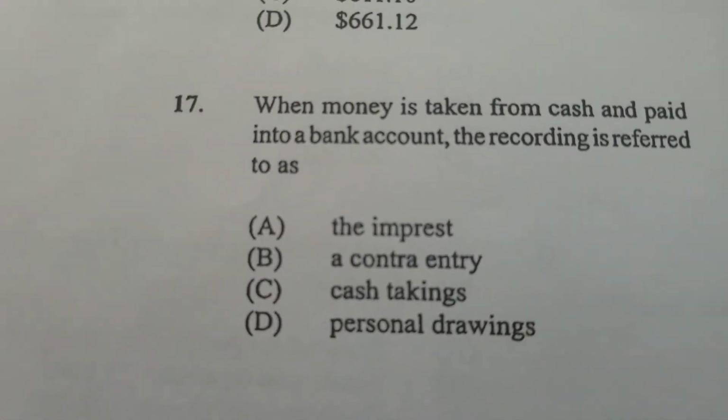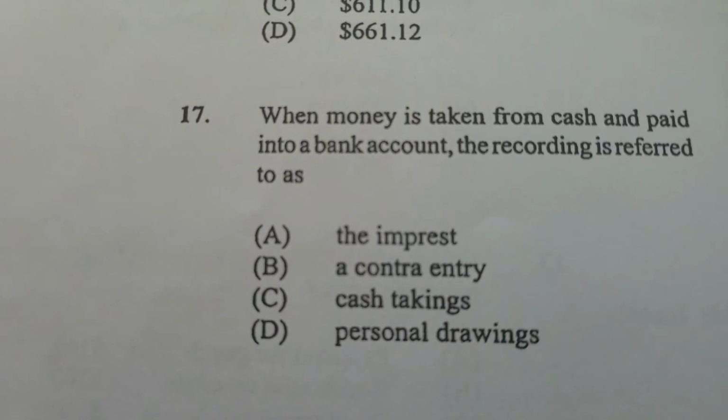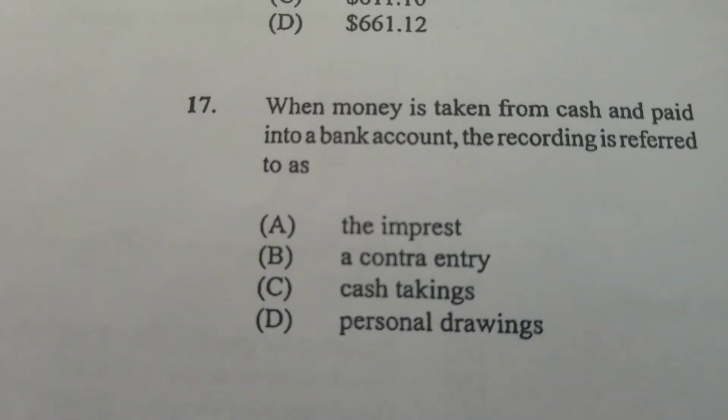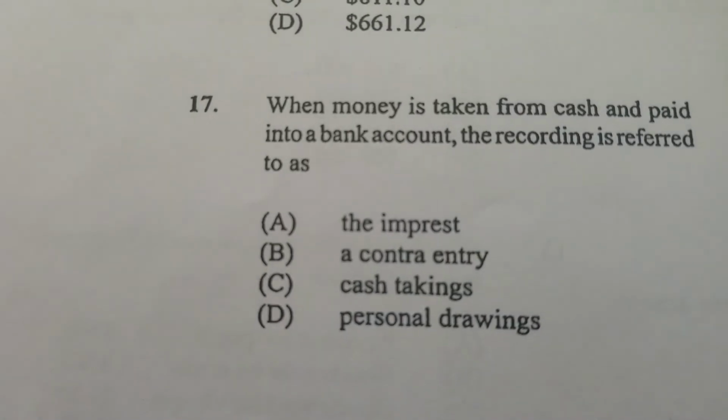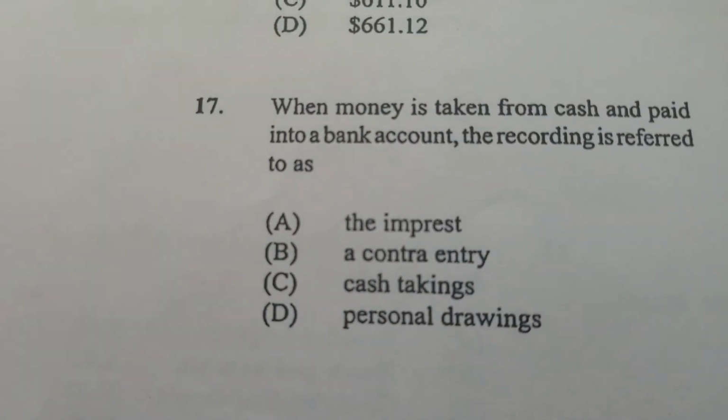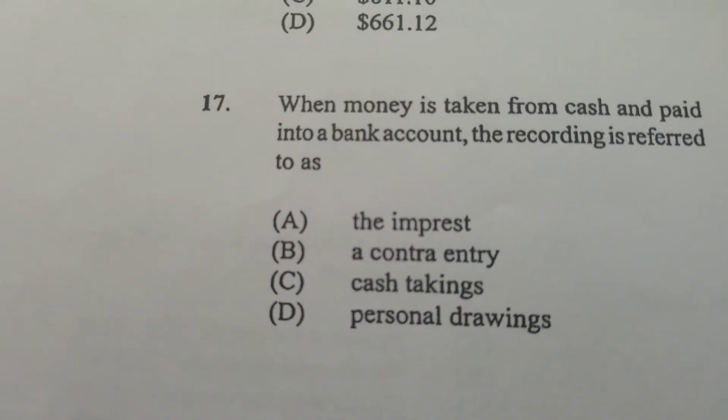Let's move on to question 17. It says, when money is taken from cash and paid into the bank account, the recording is referred to as, and B would be the most appropriate answer, a contra entry.